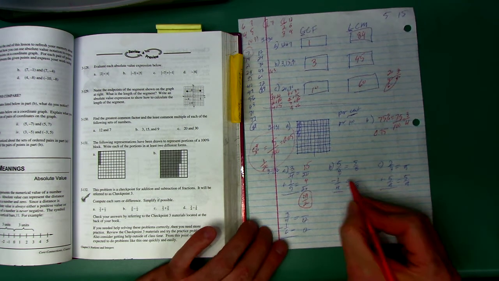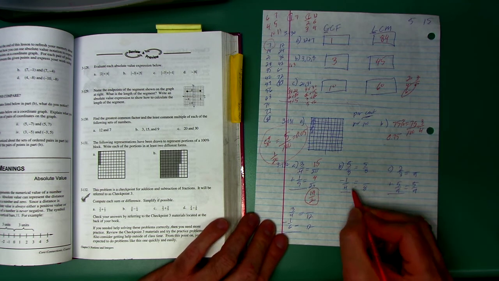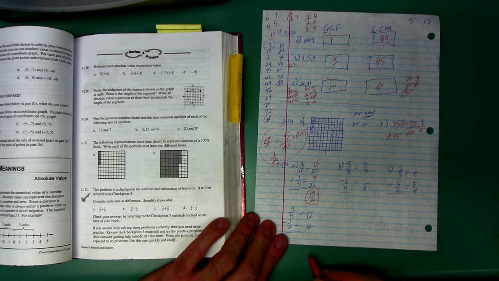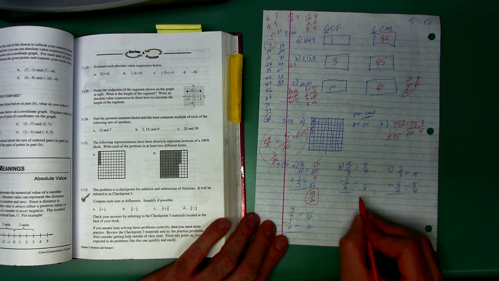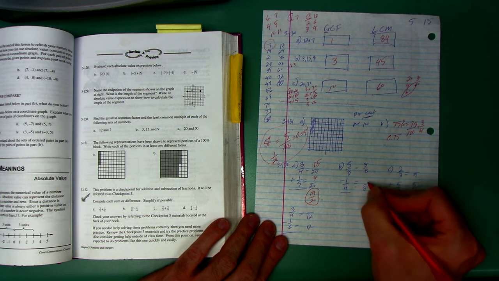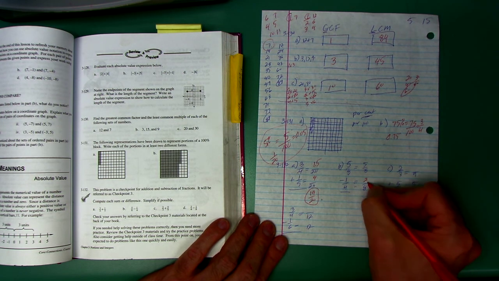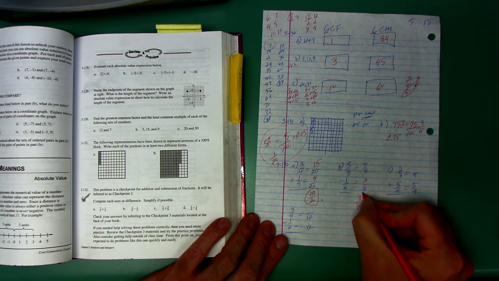Okay, 5/8 minus 1/4. 4 fits into 8, so I get to leave 5/8 as 5/8. Do half the work. 4 times 2, 1 times 2. 5 of these things minus 2 of these things equals 3 of these things.